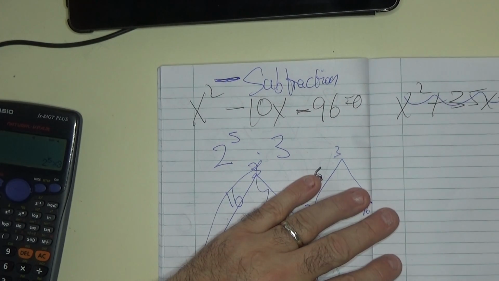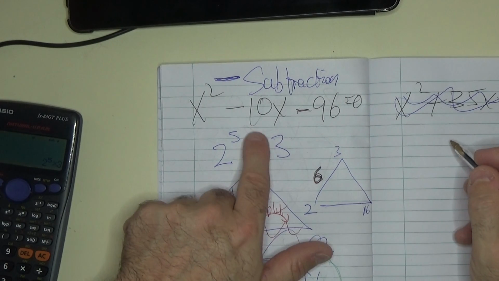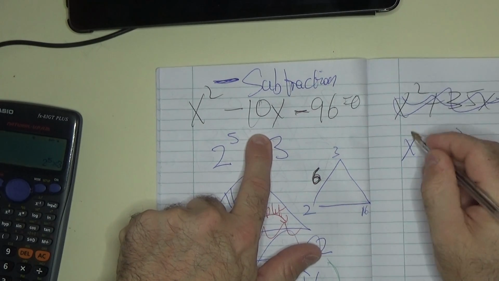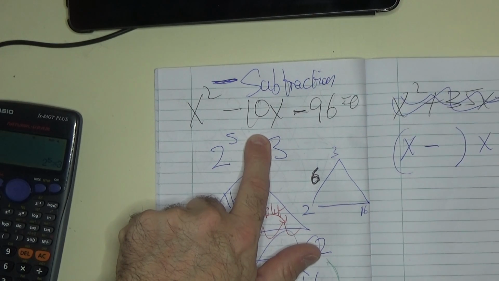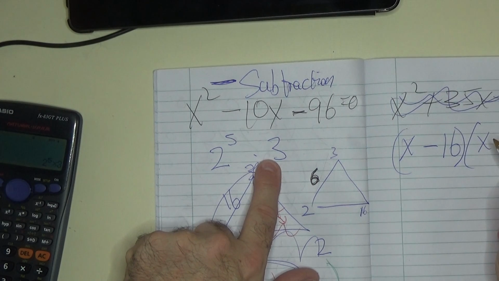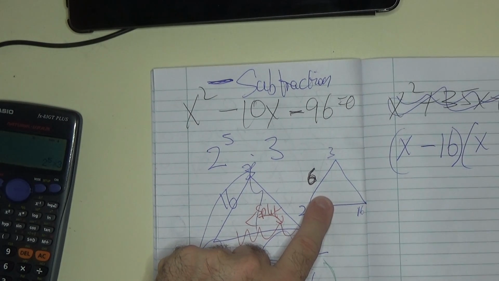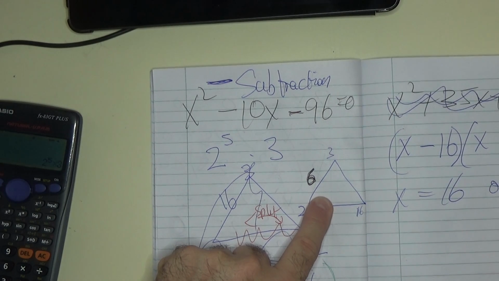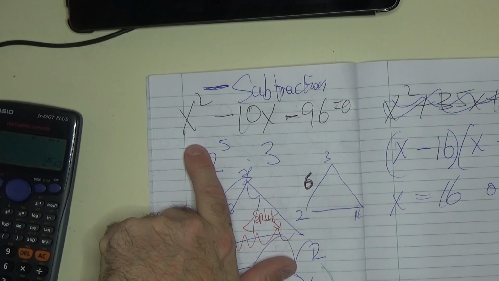I'll shove that onto a different page, and we'll just steal this bit of paper here. So it's going to be x minus and x plus for a minus minus. The big number is 16 and the small number is 6. And it's x equals 16 or minus 6. Let's just verify one for fun. Which one do we verify? Let's verify the minus 6.